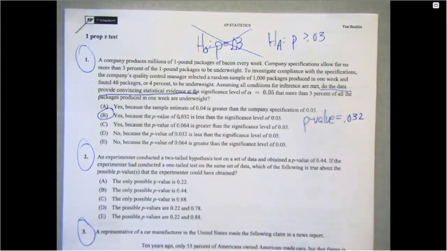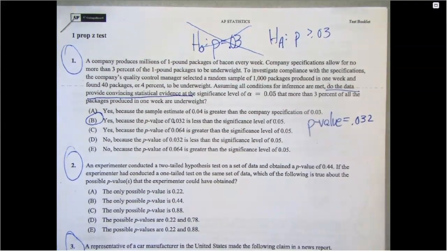So I'm not doing any math, right? I didn't write down any formulas. If I can do it in my calculator, I want to, because that's faster and hopefully eliminates some mistakes too. Any questions on 1?